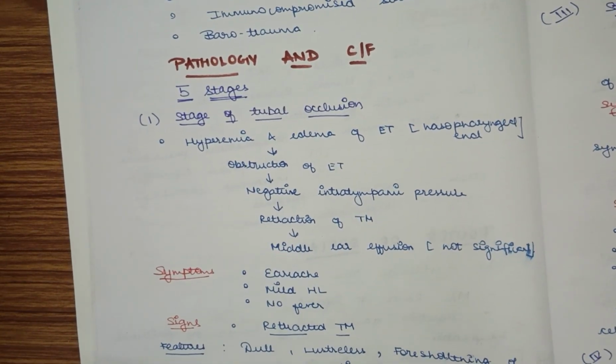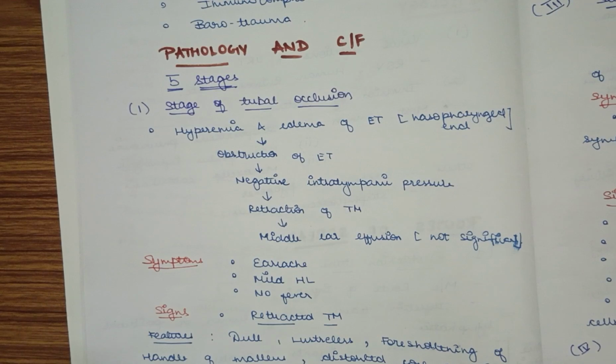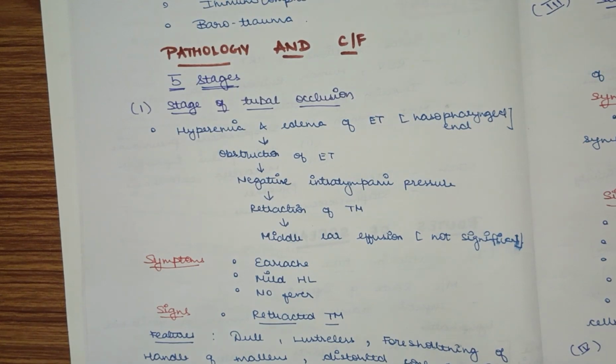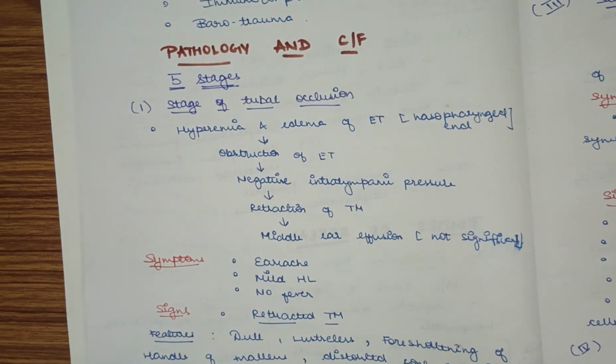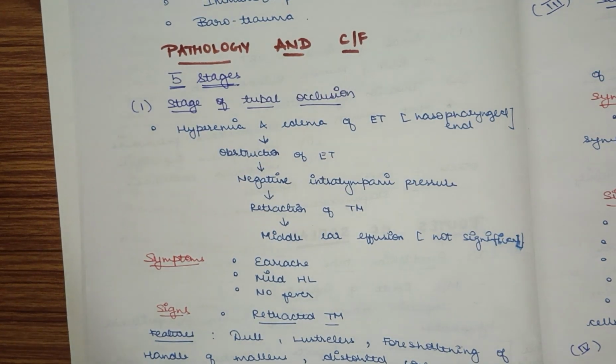Stage 1 is the stage of tubal occlusion. So in the stage of tubal occlusion, there is initially hyperemia and edema of the eustachian tube, initially at the nasopharyngeal end. So due to this edema at the nasopharyngeal end, there is obstruction of the eustachian tube. Due to obstruction, there is a negative pressure in the middle ear. Due to negative intratympanic pressure, the tympanic membrane is pulled inwards, so there's retraction of the tympanic membrane along with middle ear effusion, which is generally not clinically significant at this stage.